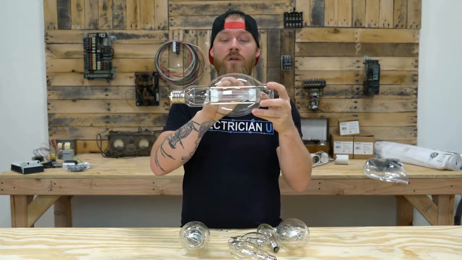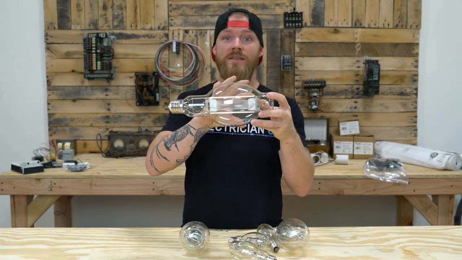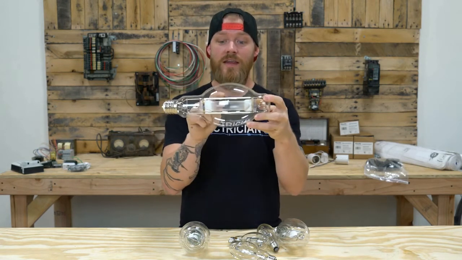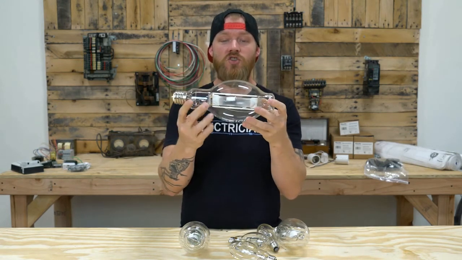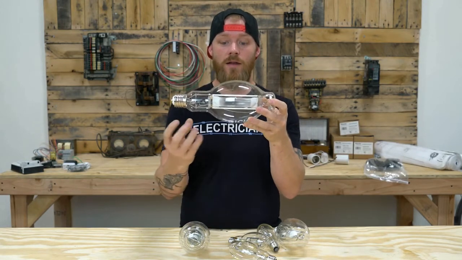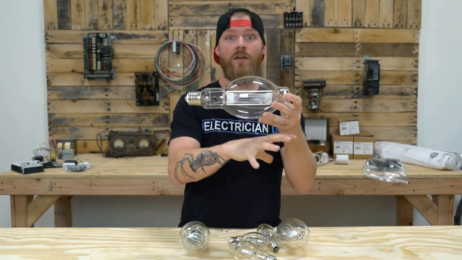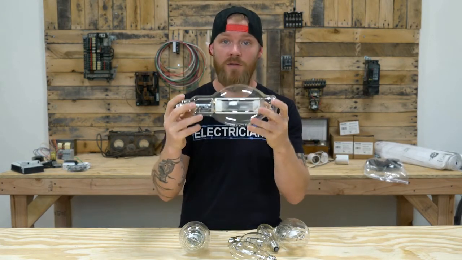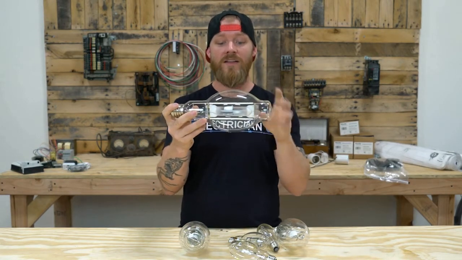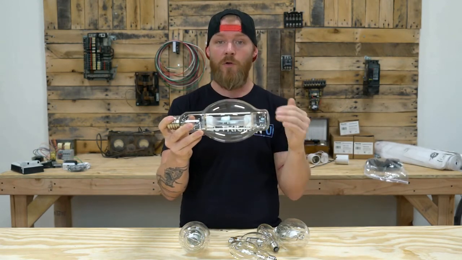So once each one of those halide salts vaporizes and gets entered into that same arc stream that's inside of here, it changes the color of that arc. It goes from that low blue to a pinkish and then a purplish, and then all of a sudden it dissolves into white, like really brilliant white light. And that's when all of the halide salts are evenly burning.